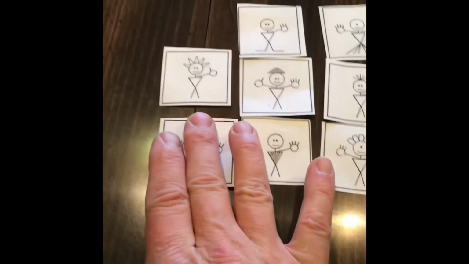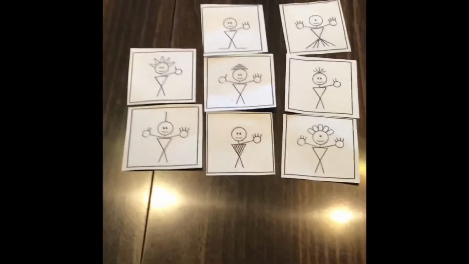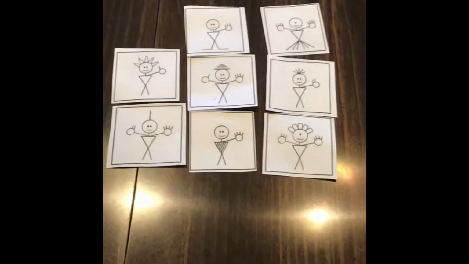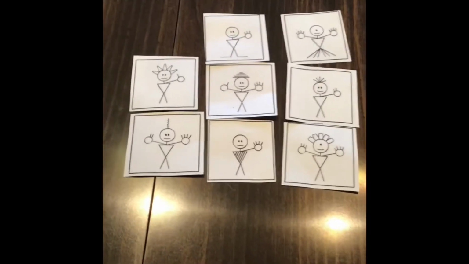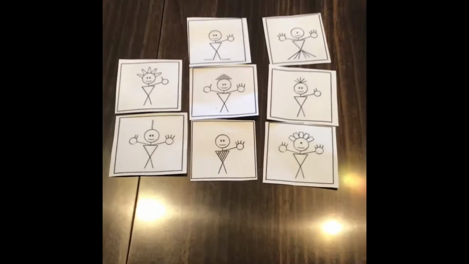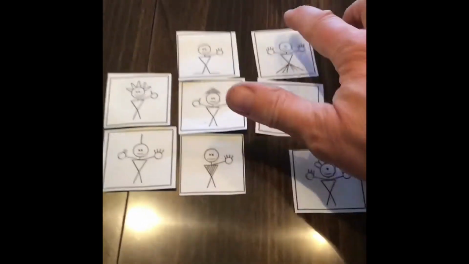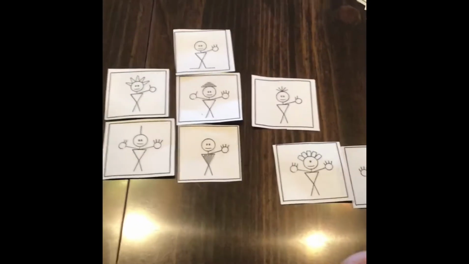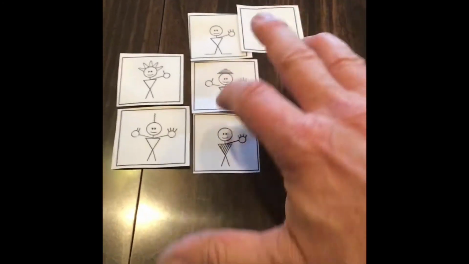Okay, so I look at these and I think, what's a trend? Like something that's going on. Do you notice how some of them have one arm and some of them have two? Okay, so I'm going to put two arms together and one arms together.